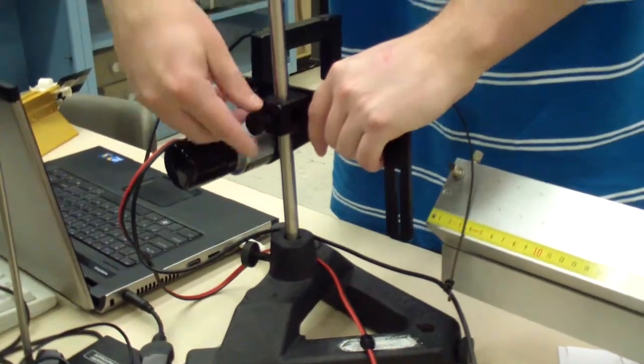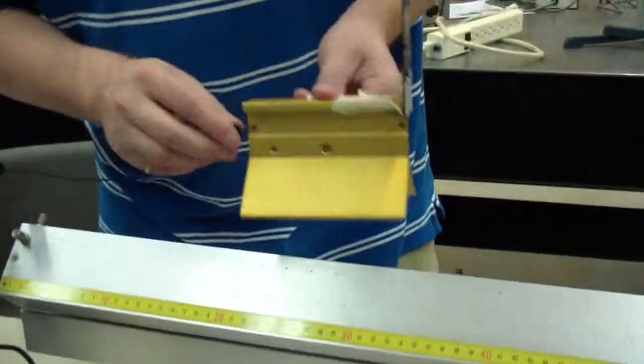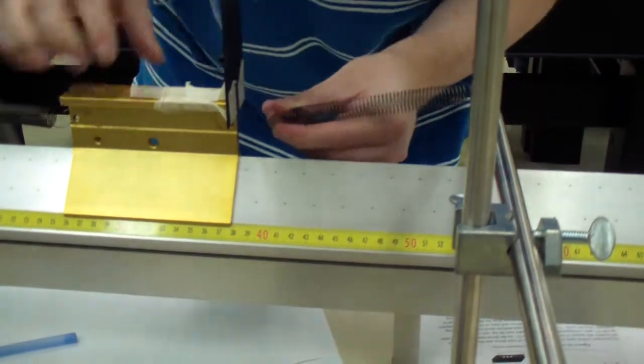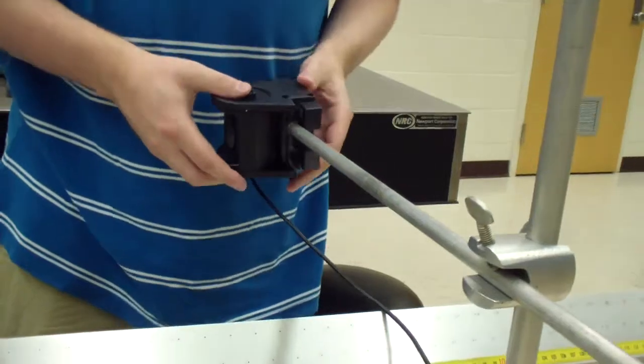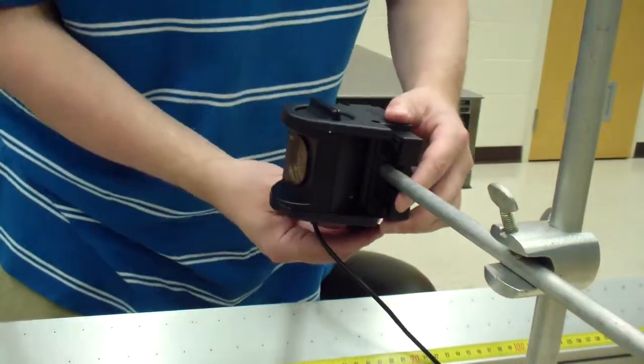Mount the linear driver on a stand and attach it to a spring. Attach the other end of the spring to a glider with a flag on it. Use an additional spring to attach the other end of the glider to a stand. Also, mount a motion sensor on a stand such that it is at least 15 centimeters away from the flag.